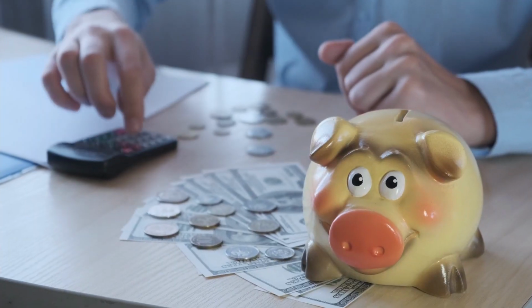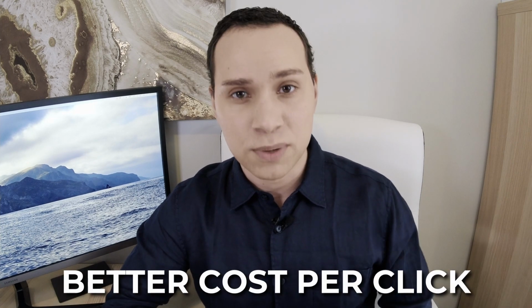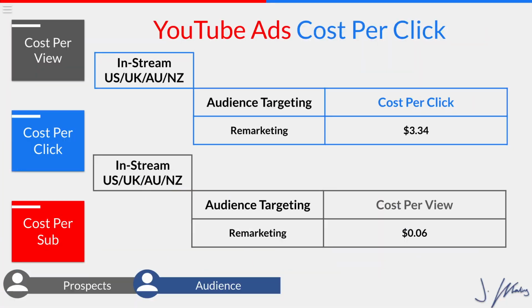And so this is actually one area where I would recommend that having a lower budget is an advantage, because you're going to get a better cost per click, better cost per views, and better conversions when you spread your budget out over a long period of time, as opposed to trying to just find everyone who's a good fit right out of the gate. Now, cost per views when it comes to remarketing for in-stream ads is costing us around 6 to 7 cents.